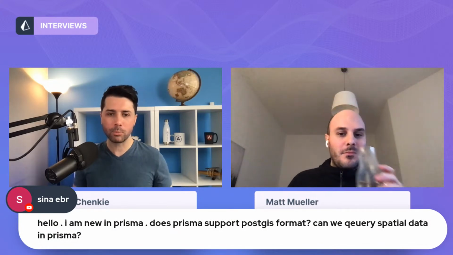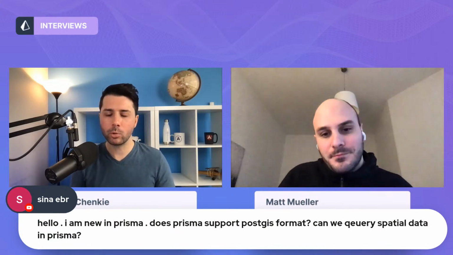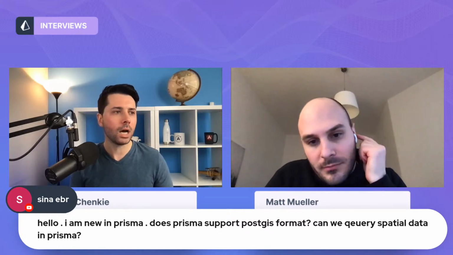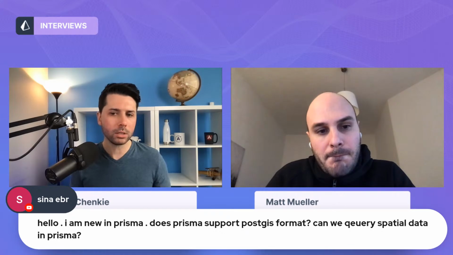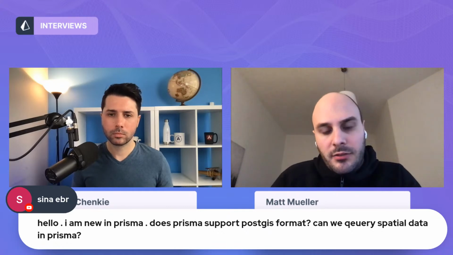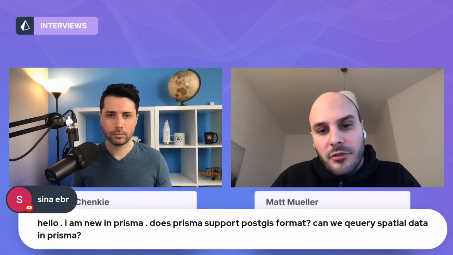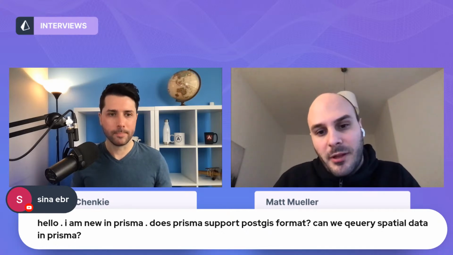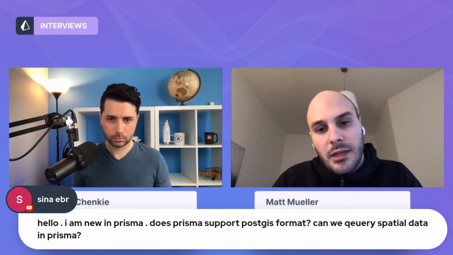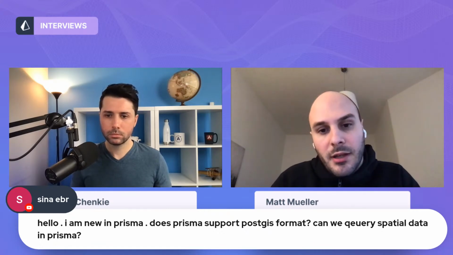Cool. So we have another one down here. The question is, does Prisma support PostGIS format for spatial queries? And this is something that we get asked quite often. I think that you can use PostGIS if you're using Prisma, but maybe there isn't first-class support for it. Can you tell me a bit more on that, though? Yeah, I think you can use the raw APIs. I think introspection will work. You're right that there's no first class native support. It is our fifth most requested feature or something like that. So we will be prioritizing this soon. It just hasn't happened yet.